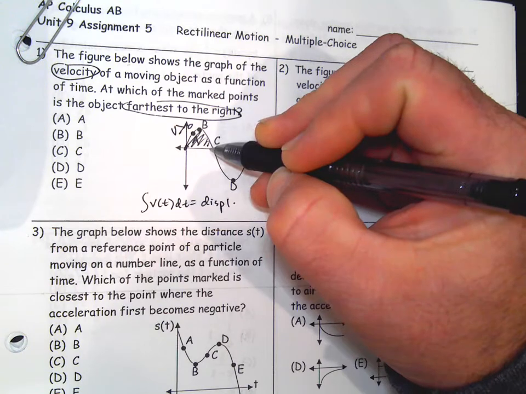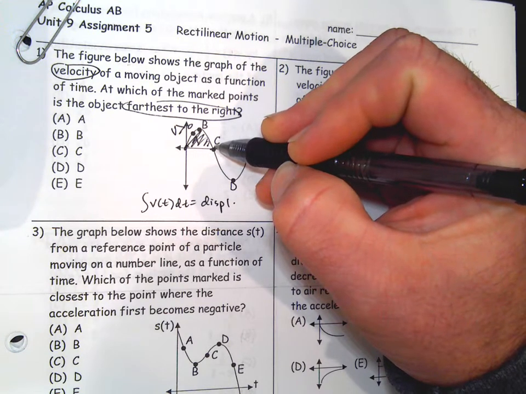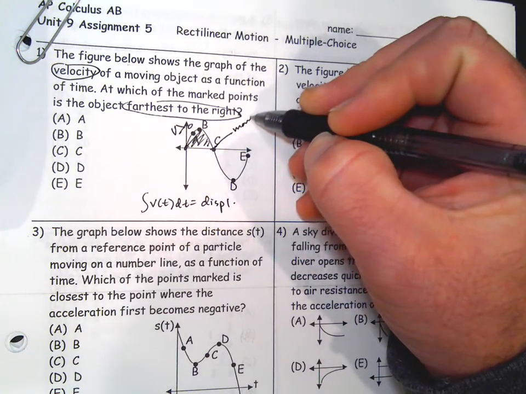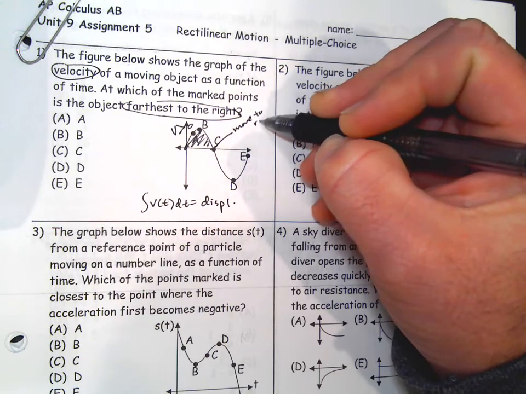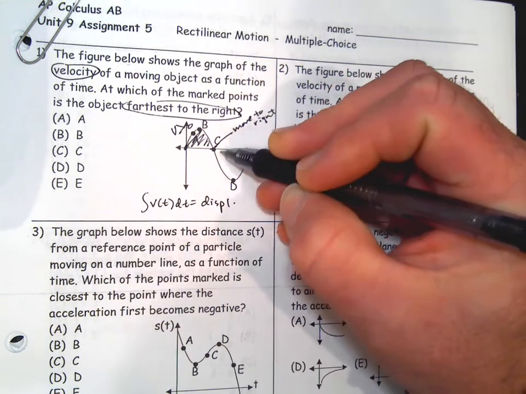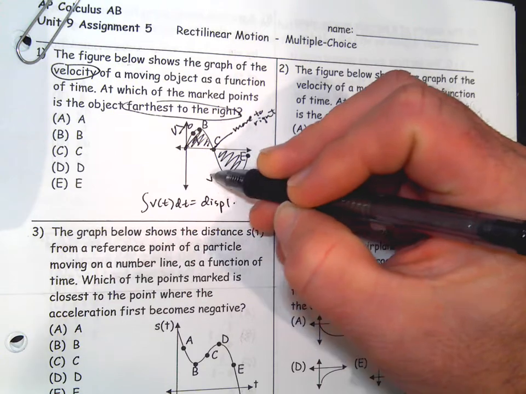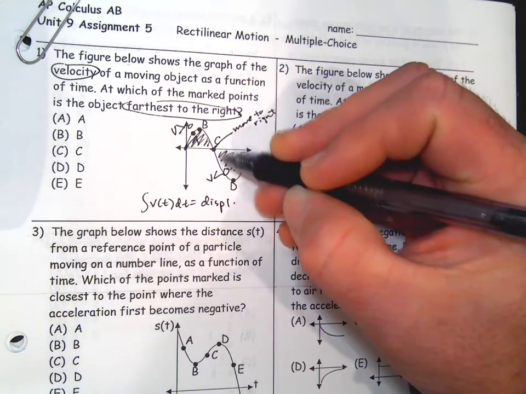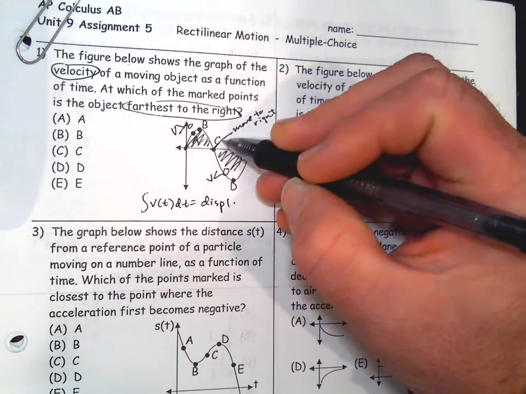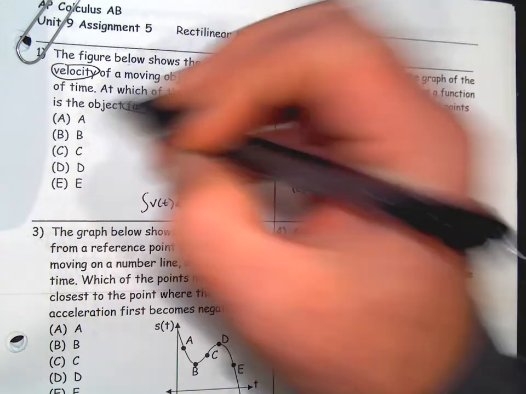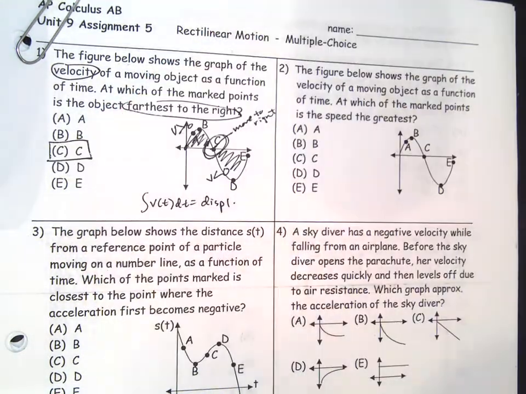So at this point, it's definitely more to the right than when it started, right? And now it's below here, so that means it's moving left. And so for sure, this whole time, anywhere it is, it's going to be less than that. This is the furthest to the right. Is that C?